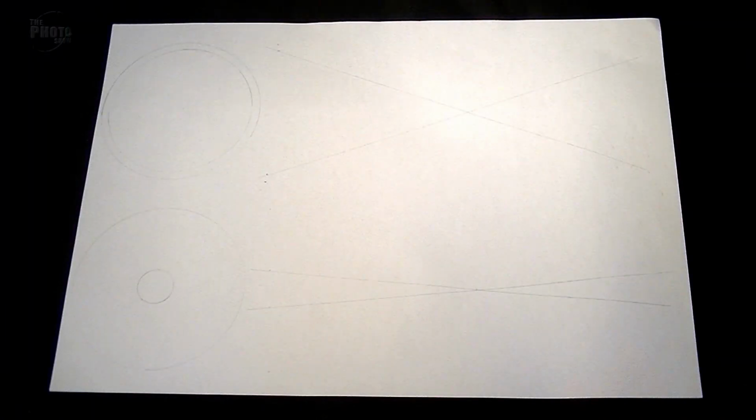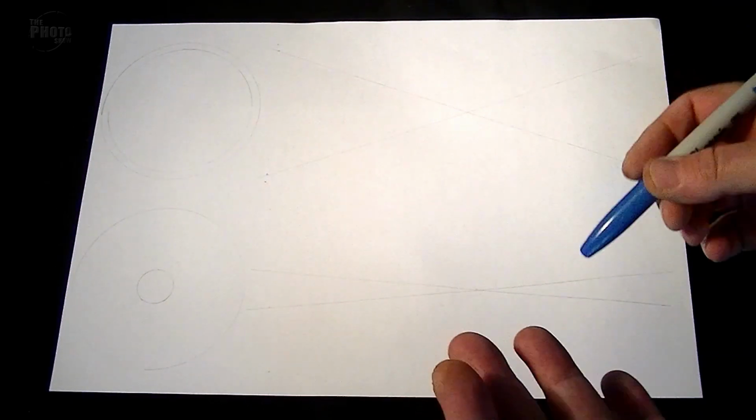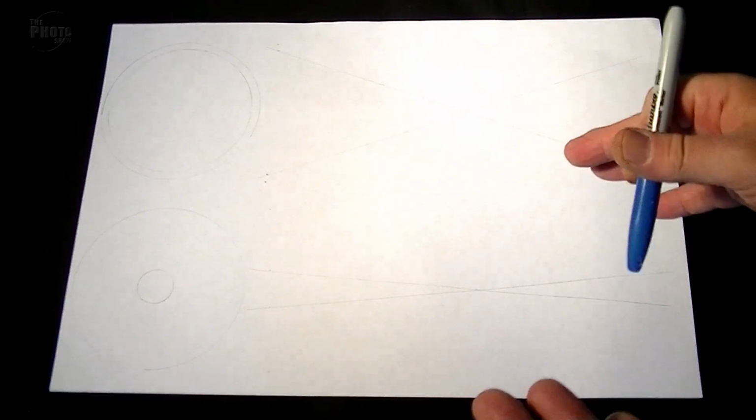Now we've done a practical demonstration and we've explained why you'd want to vary the depth of field depending on the type of image you're taking. Just to finish off, I'm going to do a quick demonstration just to show you exactly why changing the aperture affects the depth of field within your image.